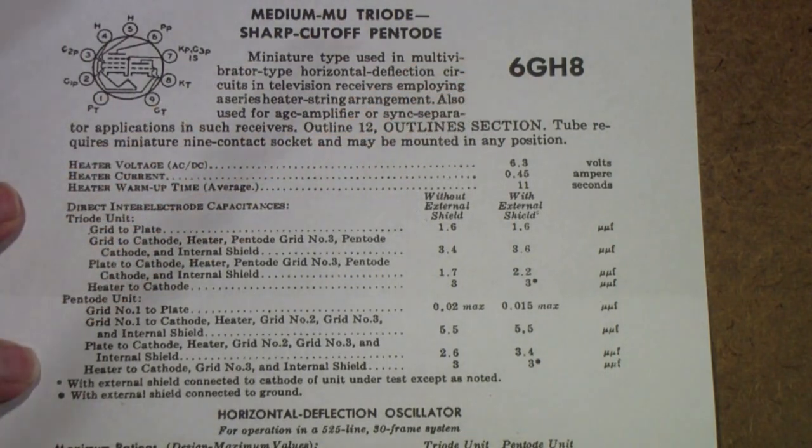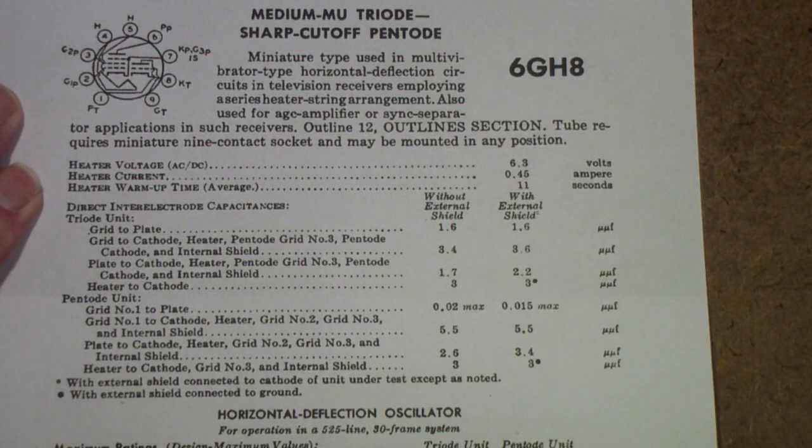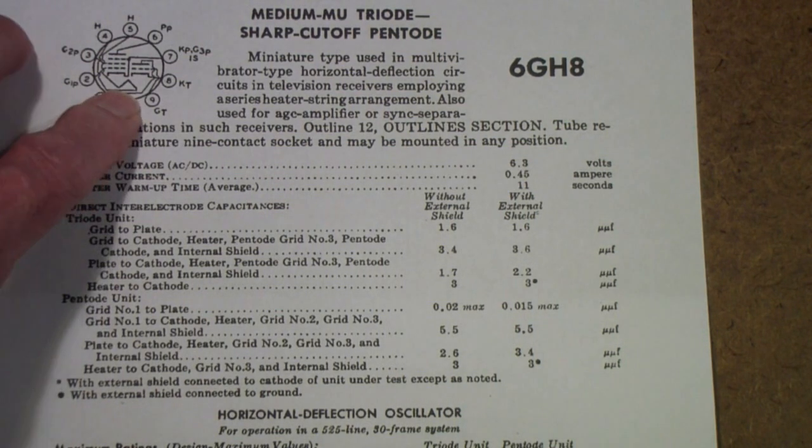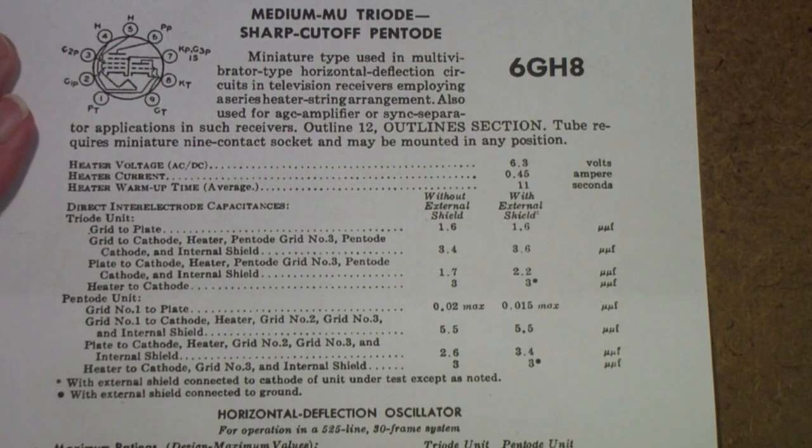Now, even though it was intended for horizontal, at least when this data sheet was written, it actually wound up being used more in the vertical sections. Part of the reason is that it just didn't have enough oomph in the pentode side to drive the horizontal yokes of the day, partly because of the need for extra power to provide boost voltage and high voltage and so on that I won't get into.